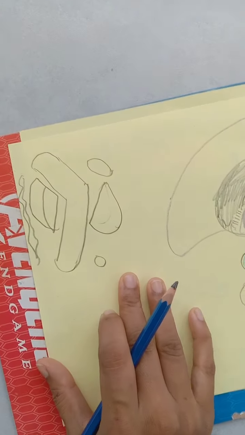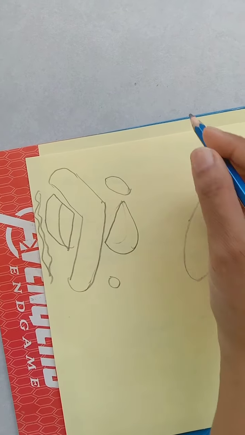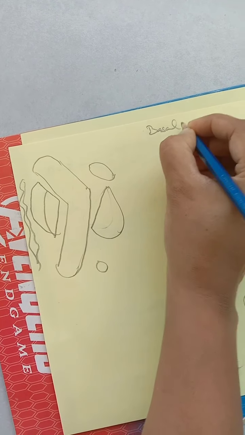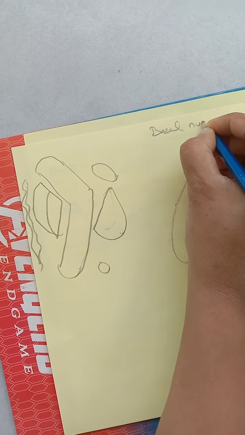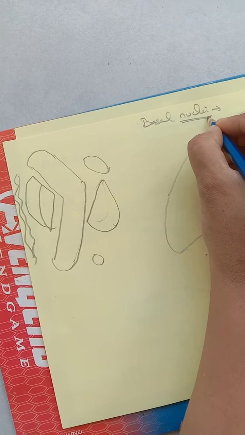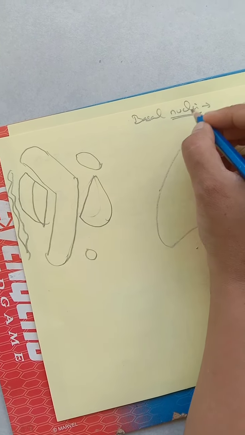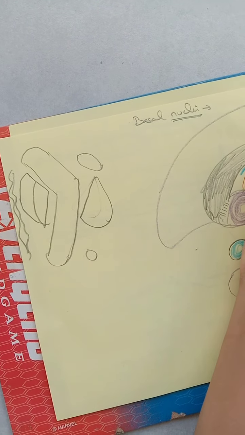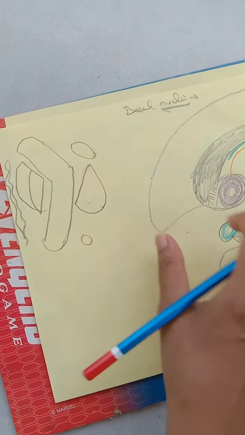Okay, we'll start off with the simplified anatomy of basal nuclei. It used to be called basal ganglia before, but that has now been changed as it's a misnomer, because we don't see ganglia inside the CNS, so we have named it basal nuclei. All right, what are the components of basal nuclei?